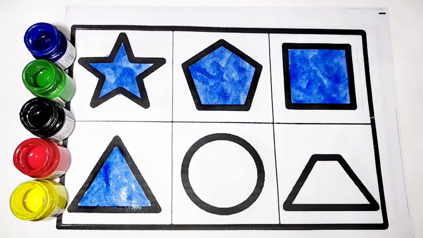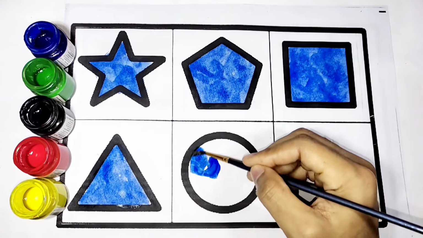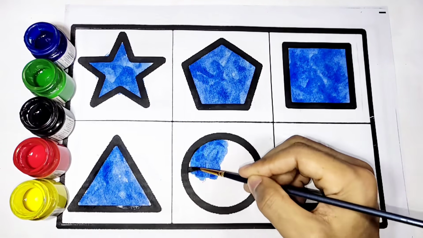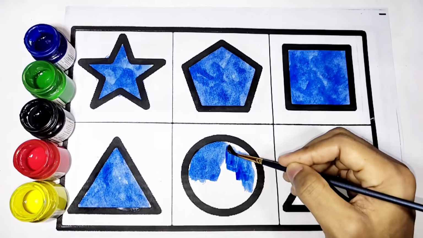The next one is circle, the shape of circle. Now we are using the color of blue.